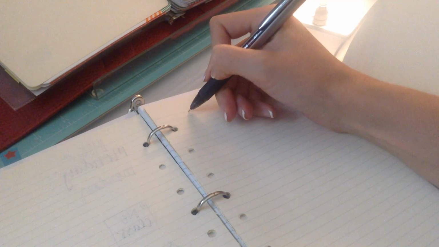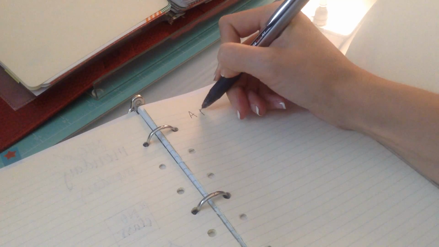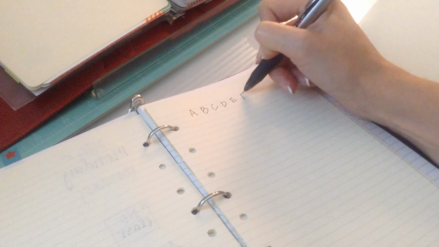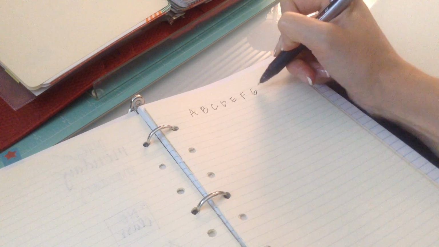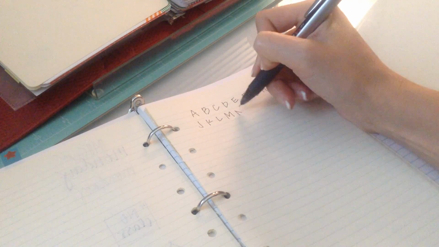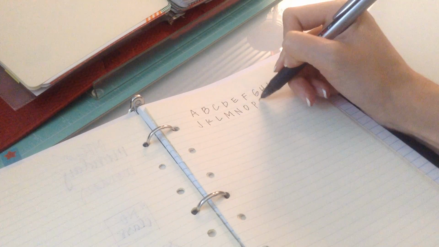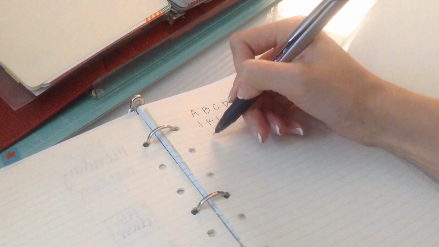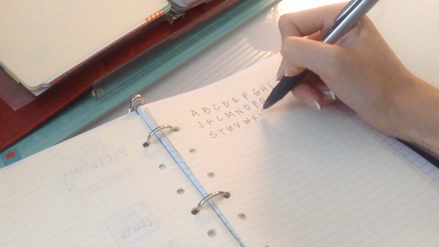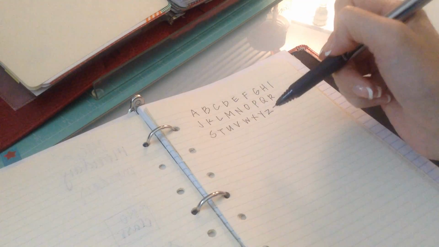I can do uppercase letters, and then I'll do the lowercase letters.